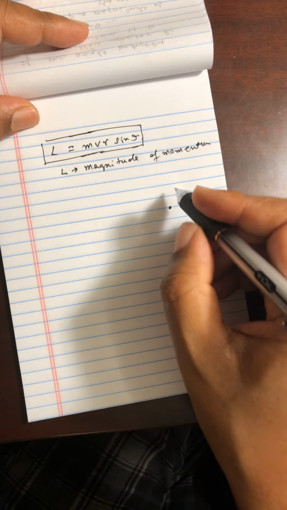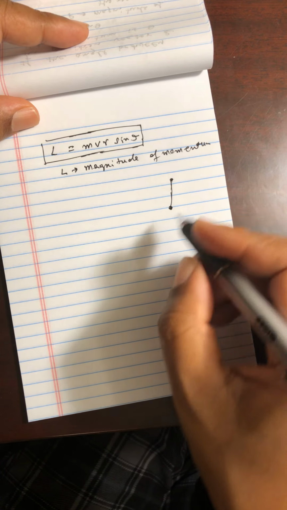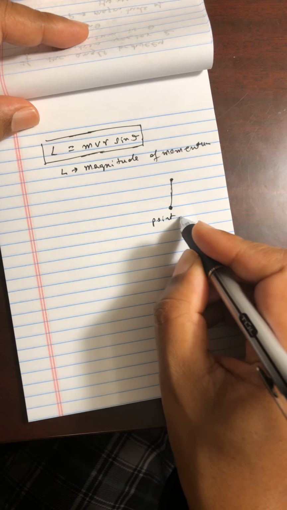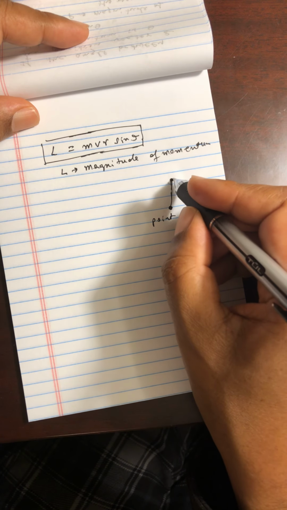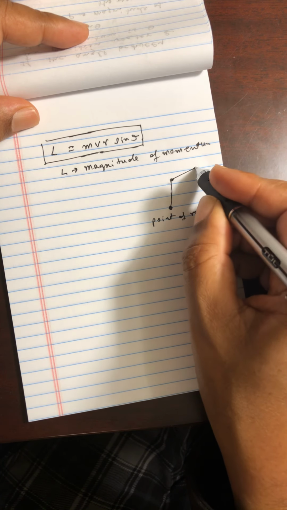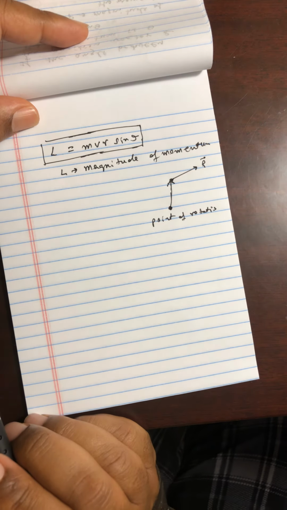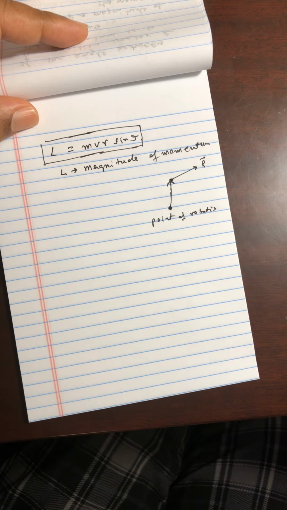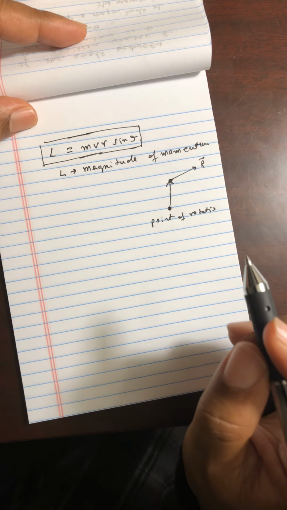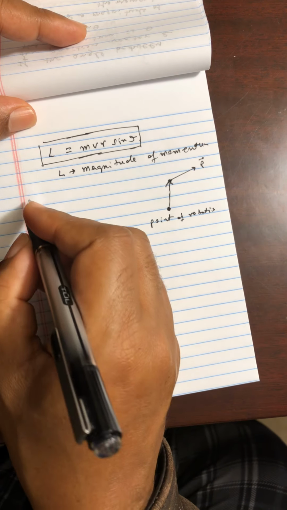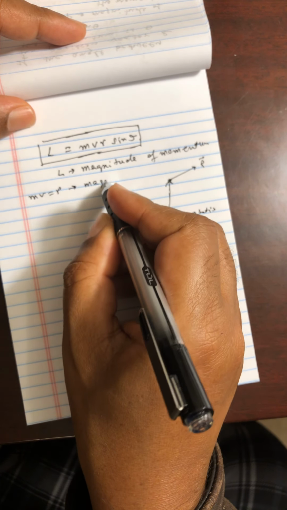Let's say this is the point of rotation or pivot, and this is the point of impact. So we have this momentum over here. This is P, this is the position vector, this is momentum. So L is the magnitude of angular momentum, and mv or P is the magnitude of the linear momentum.